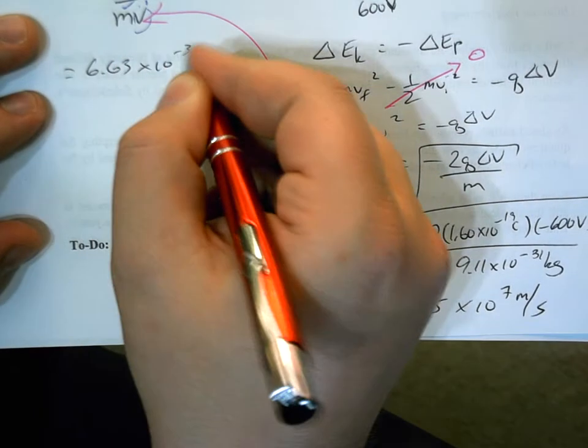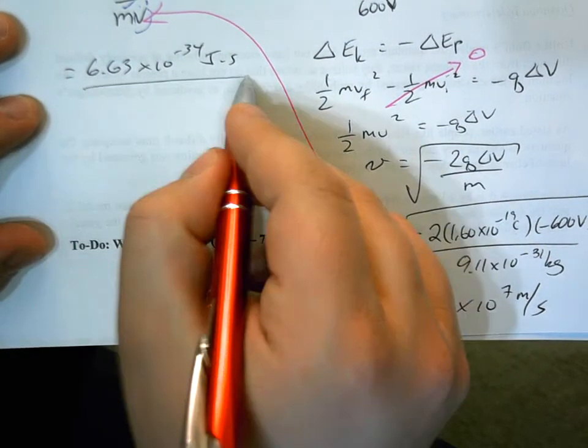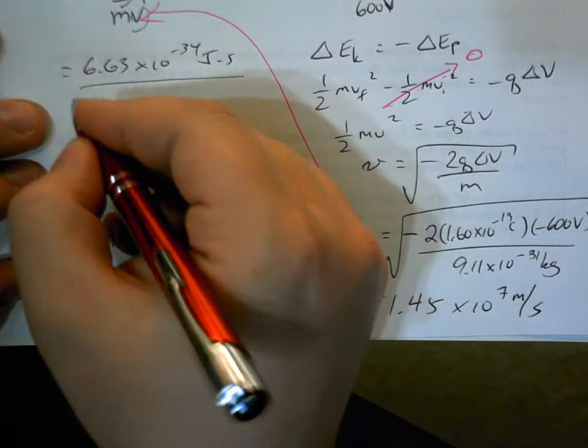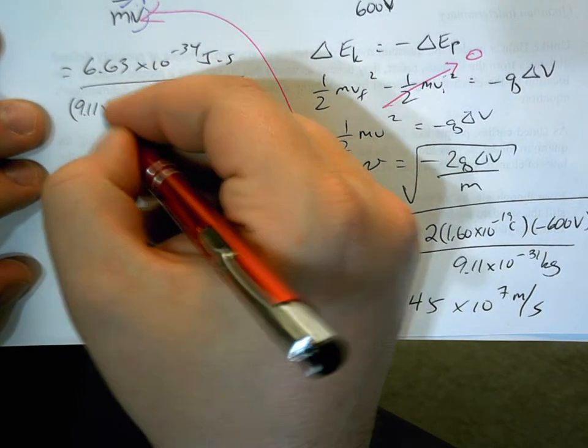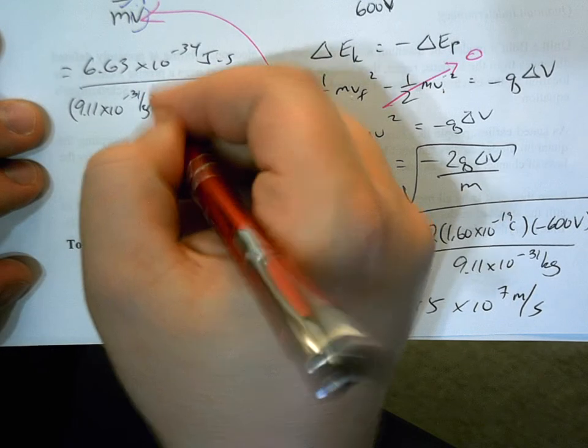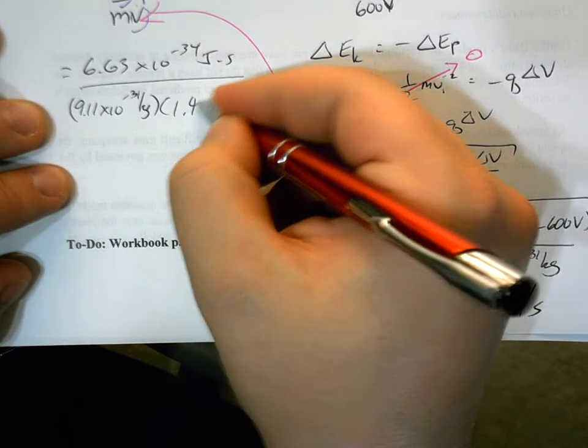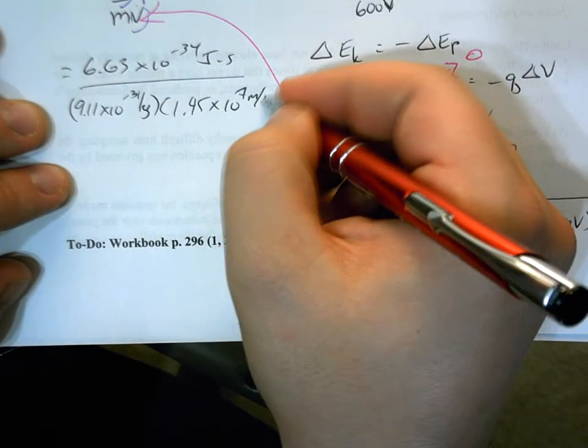So we have that 6.63 times 10 to the minus 34 joule seconds. We have that mass of, what is it? So it's electron, 9.11 times 10 to the minus 31 kilograms, and then that speed that we just calculated for the electron moving across this potential difference.